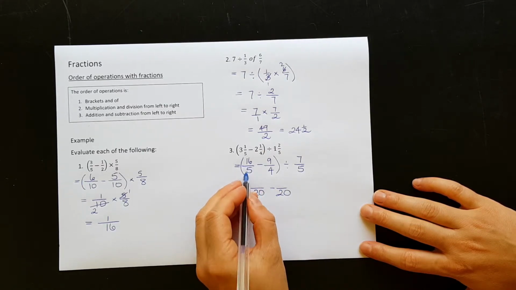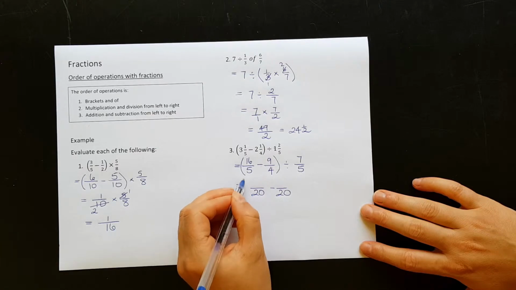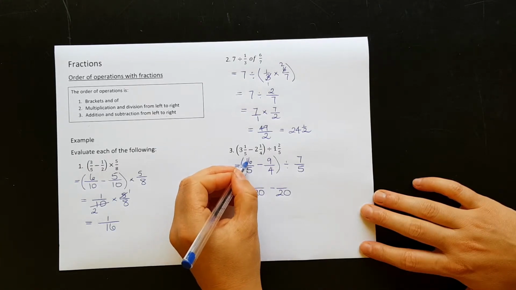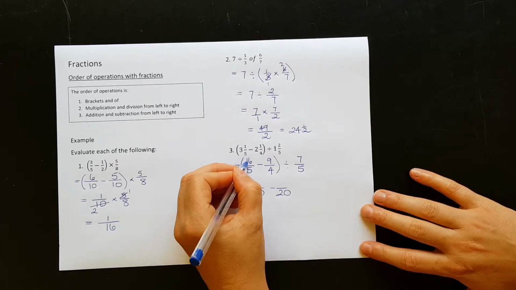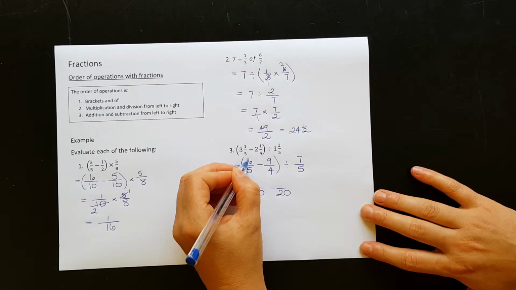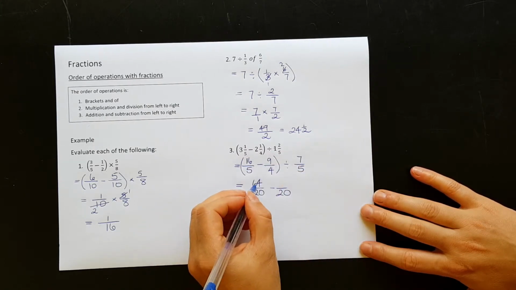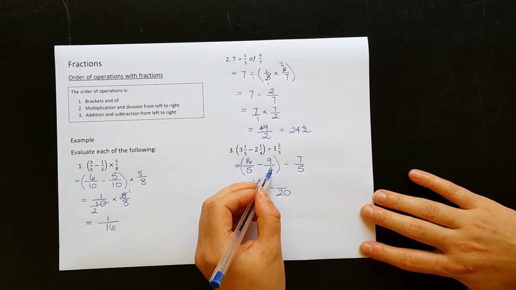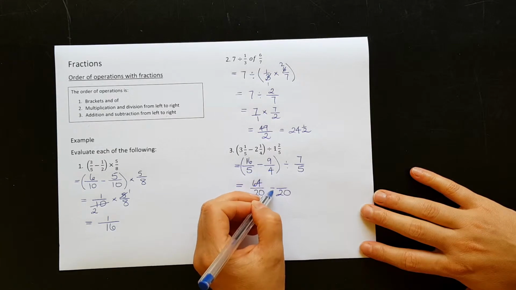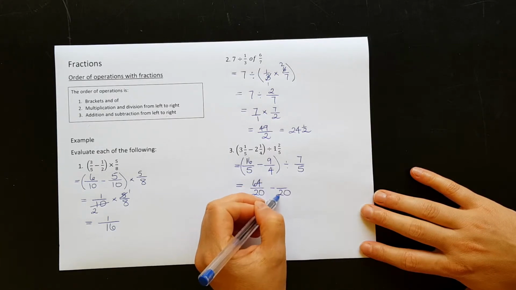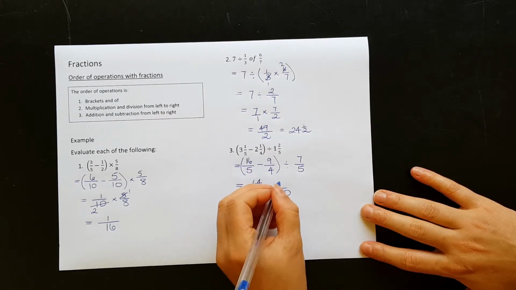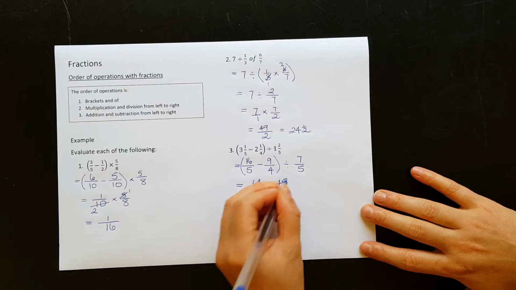That means I have to multiply this fraction by 4. So I have to multiply 16 by 4. Now to do that, I would double it to get 32 and then double it again to get 64. You could do a little calculation on the side if you prefer. This second fraction here, we need to multiply by 5 to get that. So multiplying 9 by 5, we get 45.